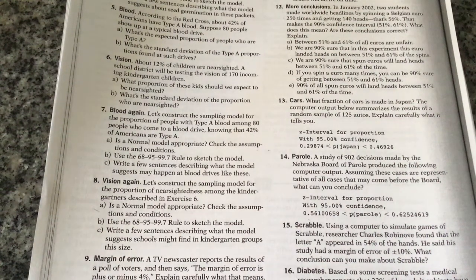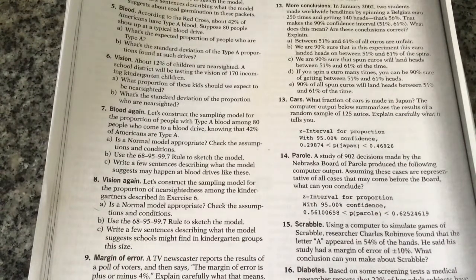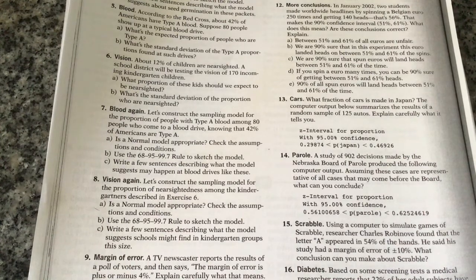All right, guys, welcome back to Statistics after spring break here on April, I don't even know, 15th? 14th? 14th sounds good. We'll run with that.